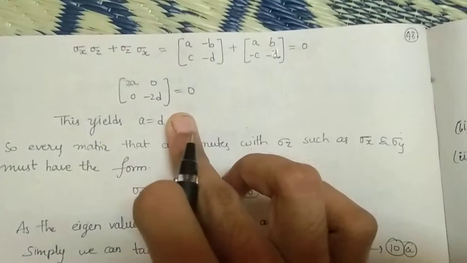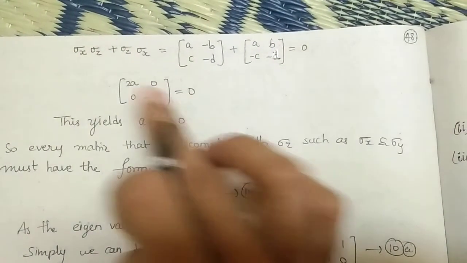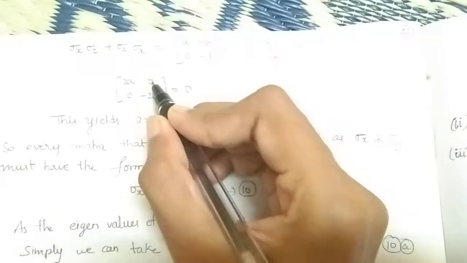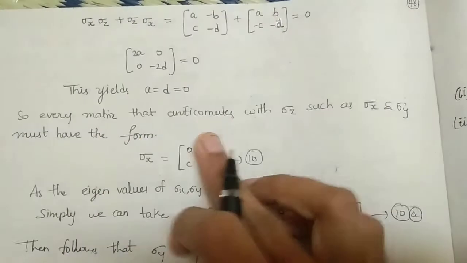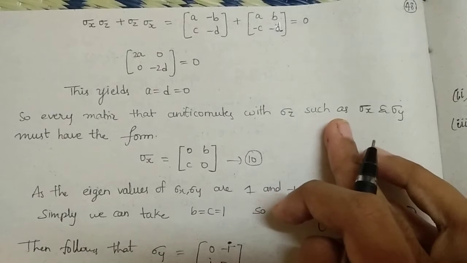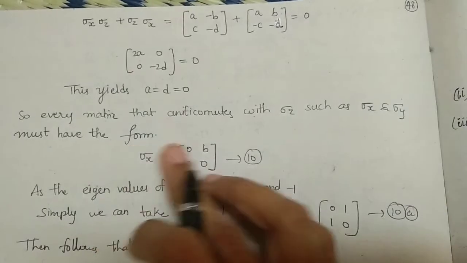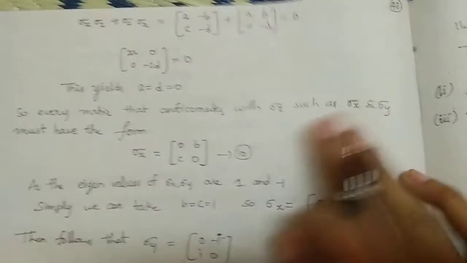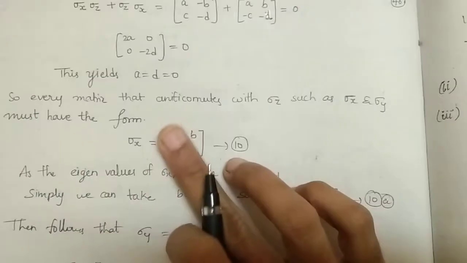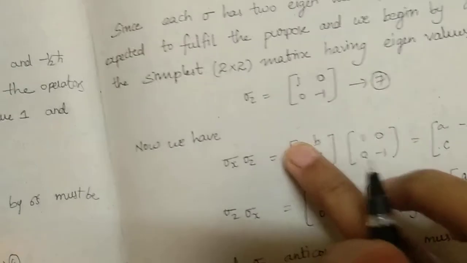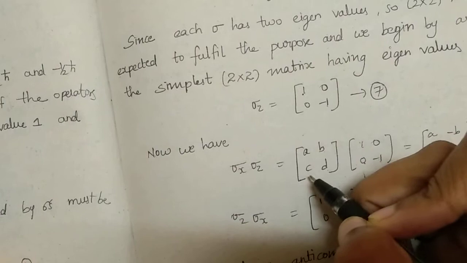That means in a null matrix, each of the elements must be equal to 0. Here these two are already 0, so 2A must also be 0. 2A equals 0 means A equals 0, and minus 2D equals 0 means D is 0. So every matrix that anti-commutes with sigma z, such as sigma x and sigma y, must have this form. We already know that sigma x, sigma y, sigma z anti-commute with each other, so A and D must be 0.